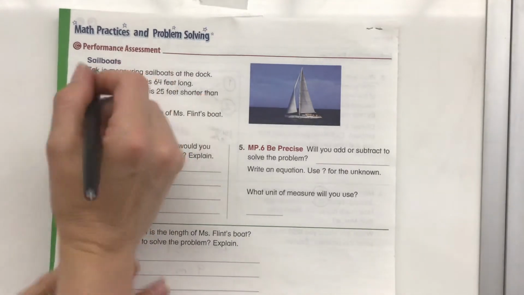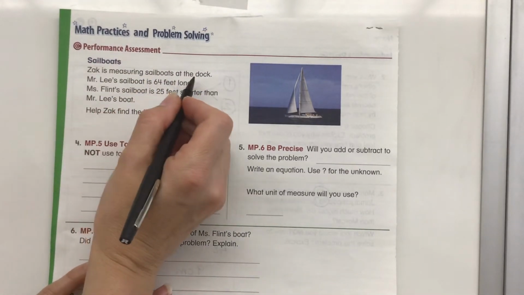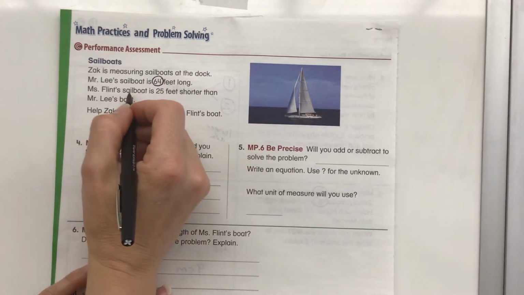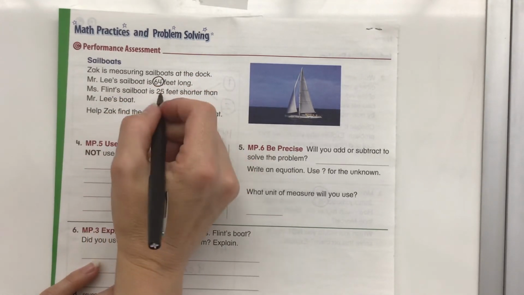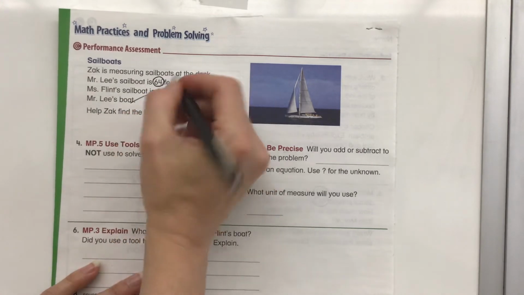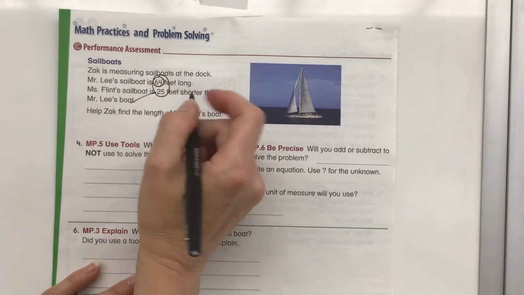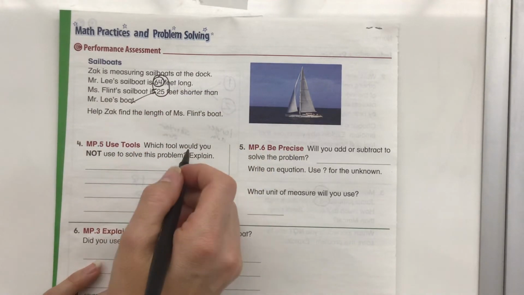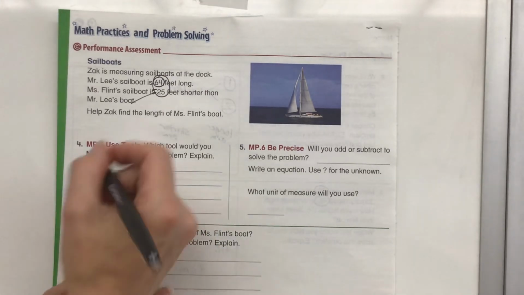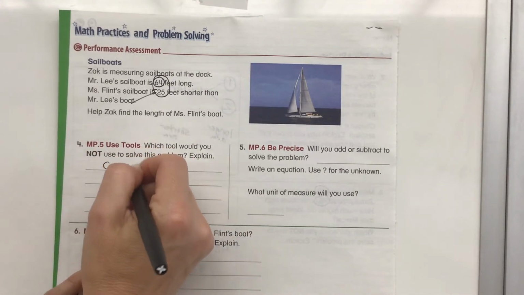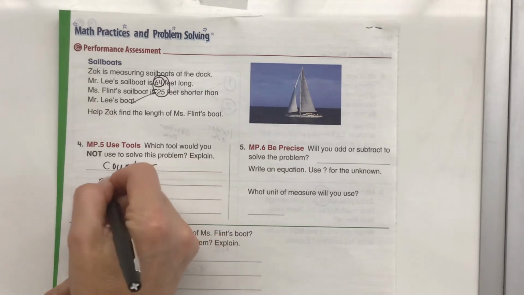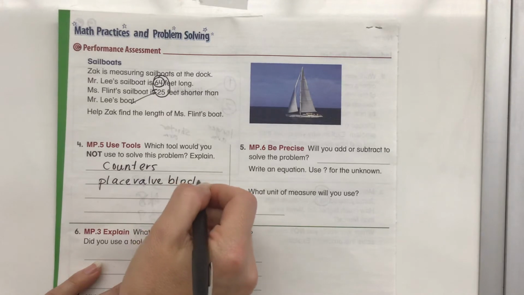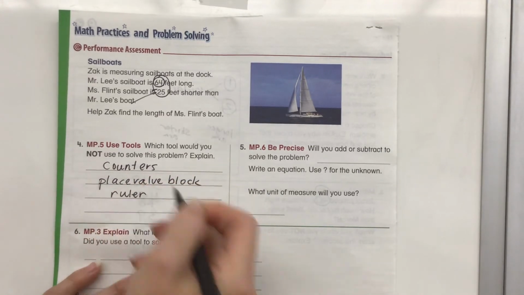Okay, let's go on to the back page here. All right, sailboats. Zach is measuring sailboats at the dock. Mr. Lee's sailboat is 64 feet long. Mr. Flint's sailboat is 25 feet shorter than Mr. Lee. So right now I'm going to go ahead. I know that is 25 less, okay? So now we have to find the amount. So what tool would you not use to solve this problem? I would not use counters or place value blocks. We don't need those. I also wouldn't need a ruler. That would take a long time, okay?